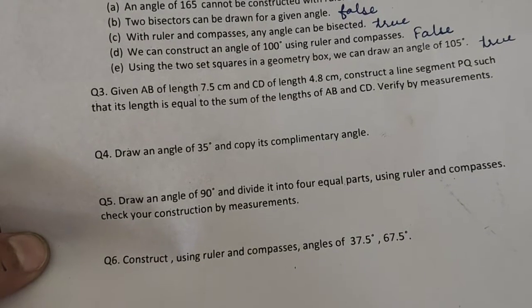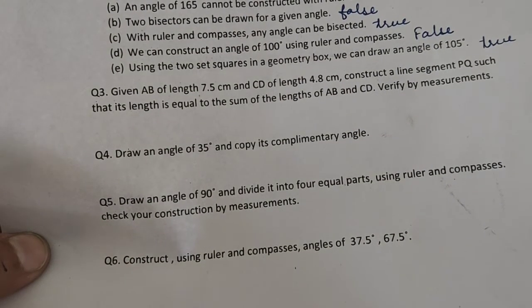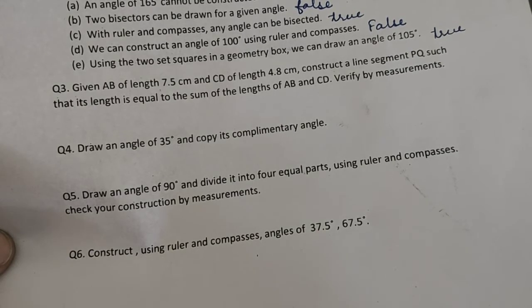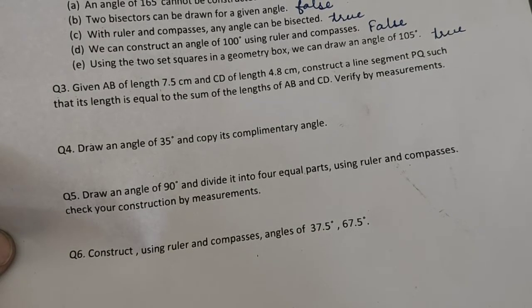Now, question number 5, students. Draw an angle of 90 degree and divide it into 4 equal parts using ruler and compasses. Check your construction by measurements. So this type of questions you have done in the exercise also. These are just the bisectors.